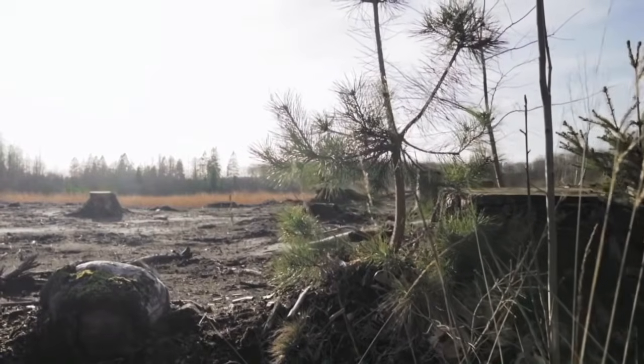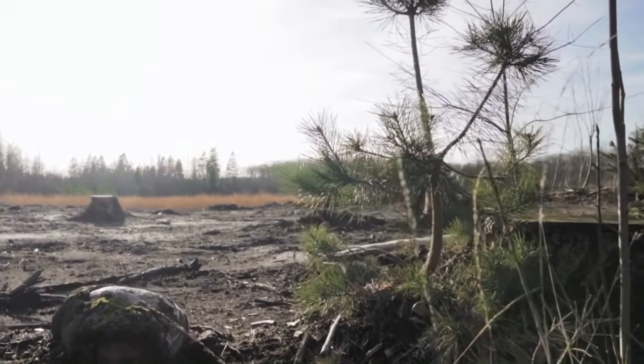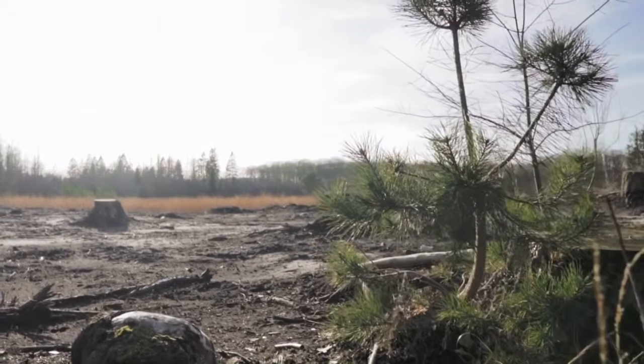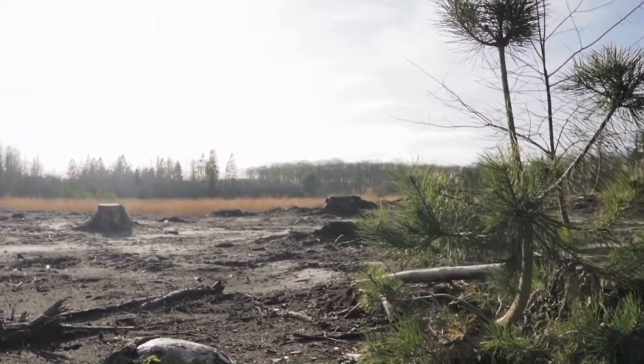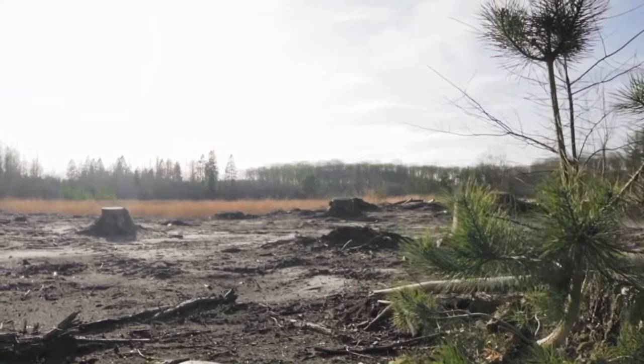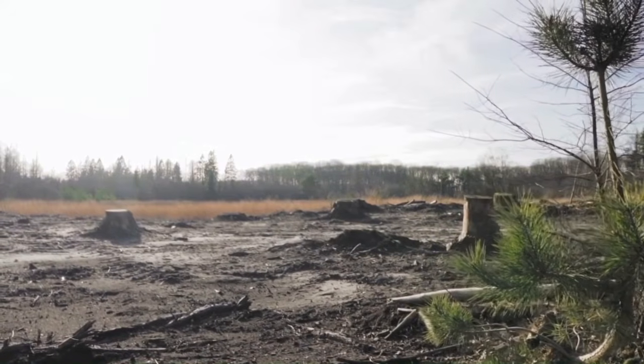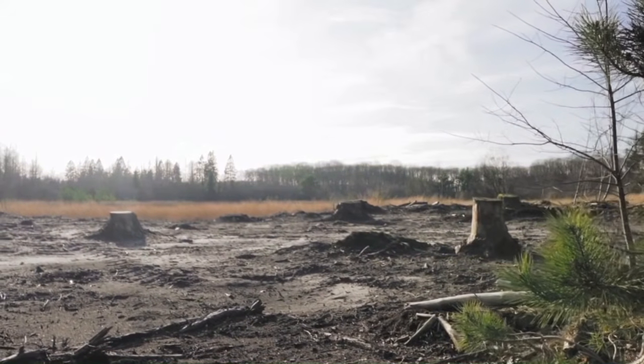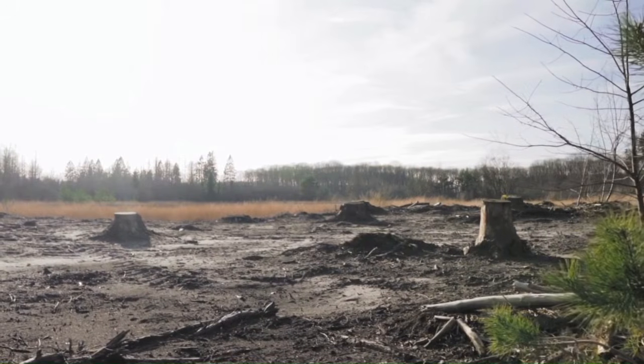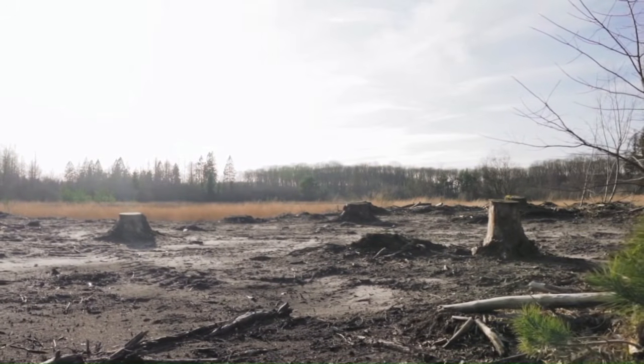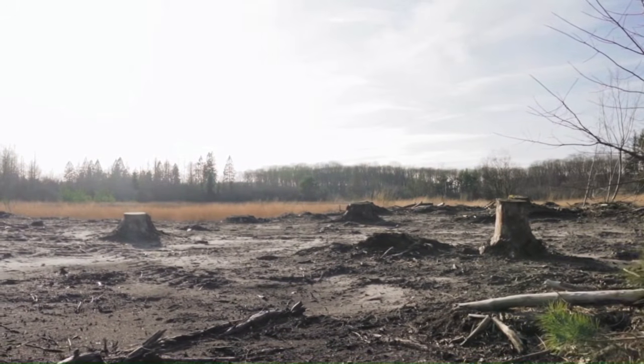Let's look at this video and see what cutting down trees has done to the environment. What do you see in this video? Does it look good? This is why we should stop cutting trees as it destroys our environment.